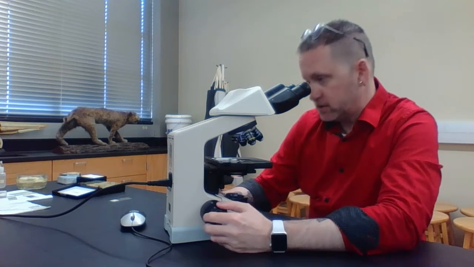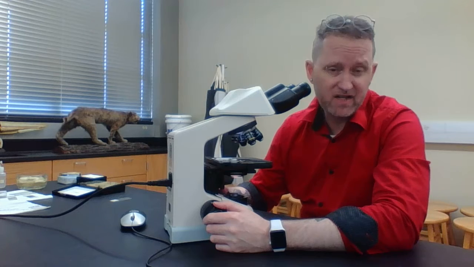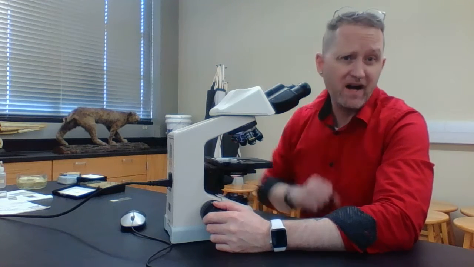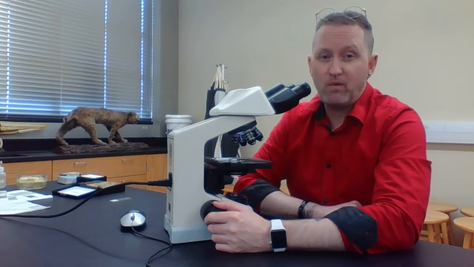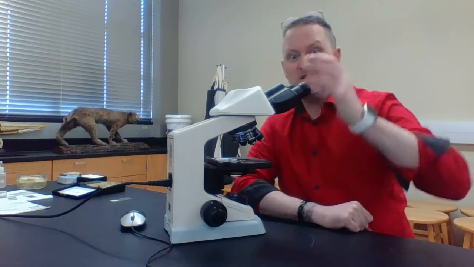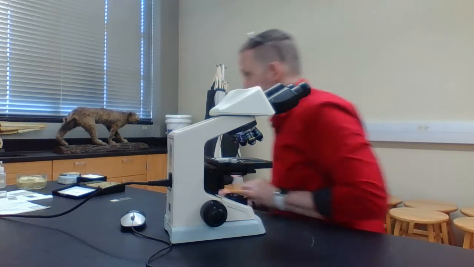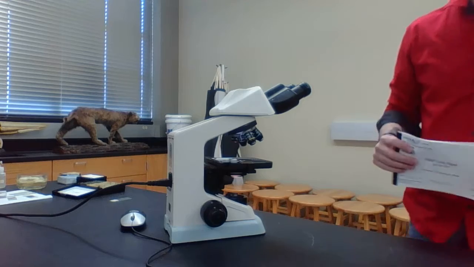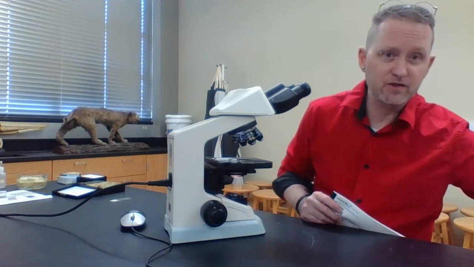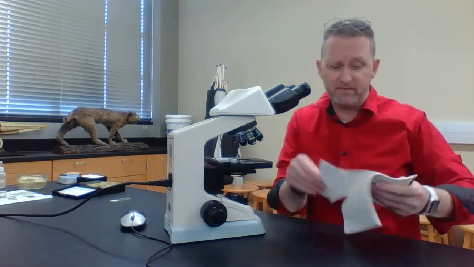Now, say you're looking through a microscope and there's dust or dirt on either your ocular lens or your objective lens. Well, a lot of people will want to lick it, or use paper towels. Don't do any of that. The best way to do this is with something referred to as lens paper. Lens paper is in these little drawers, right above your microscope.